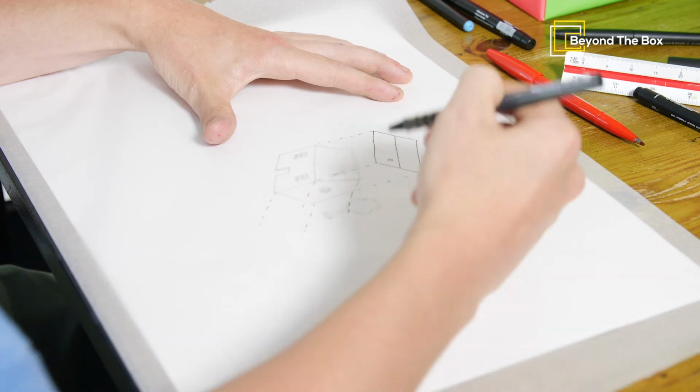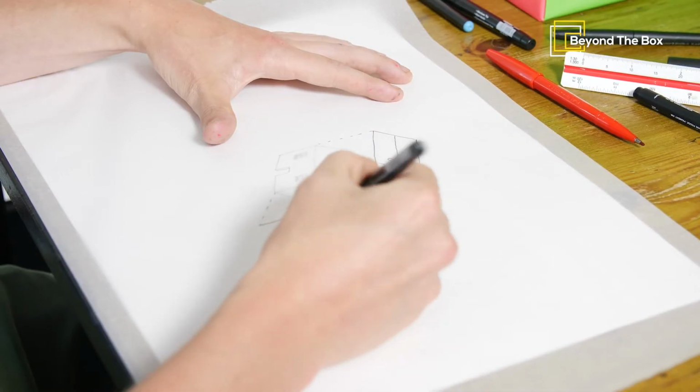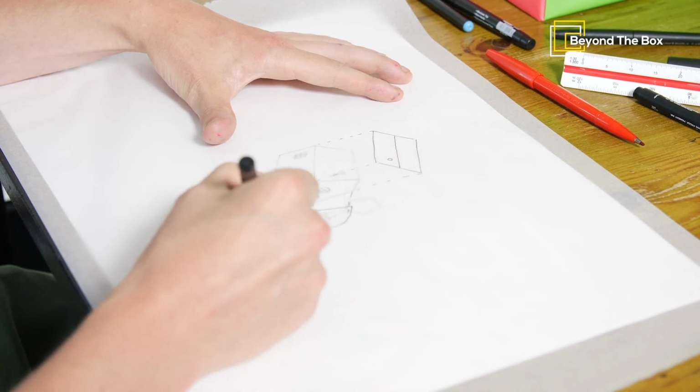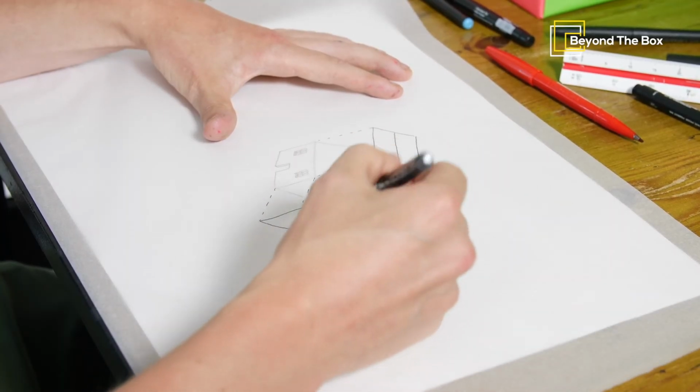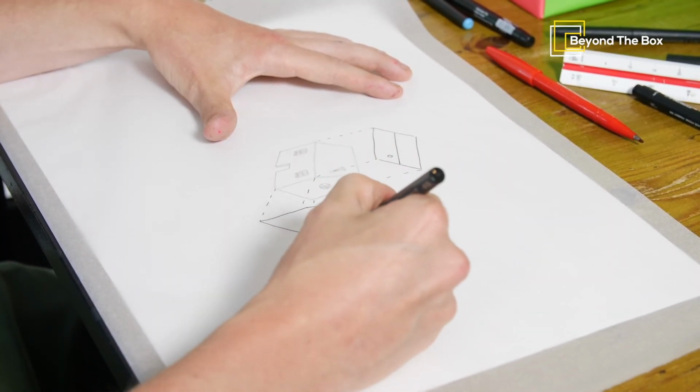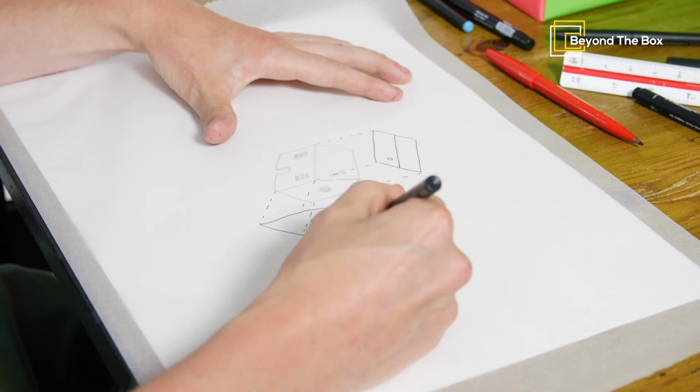To show the elevation, we want this side of the house. And that is going to look like this. So we want the walls, the pitch, and the ground. And we show the window there. That's the elevation. And we can show our tree as well if we want. There's our tree.